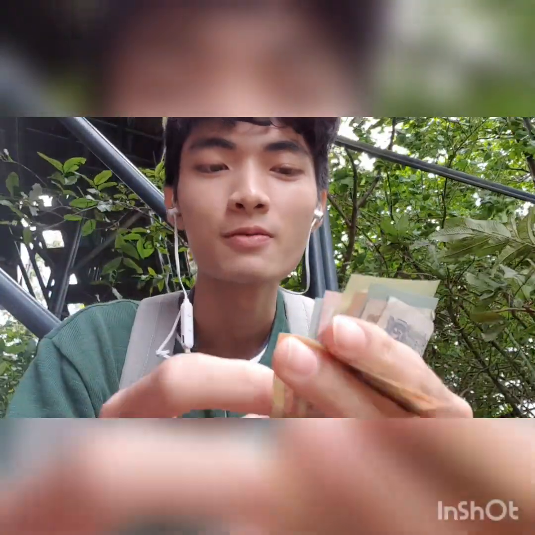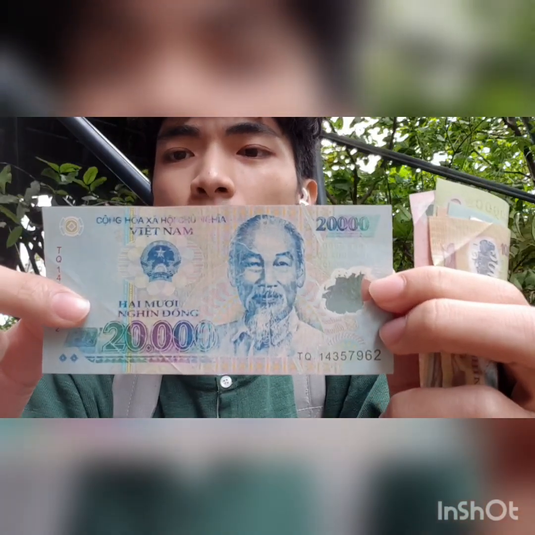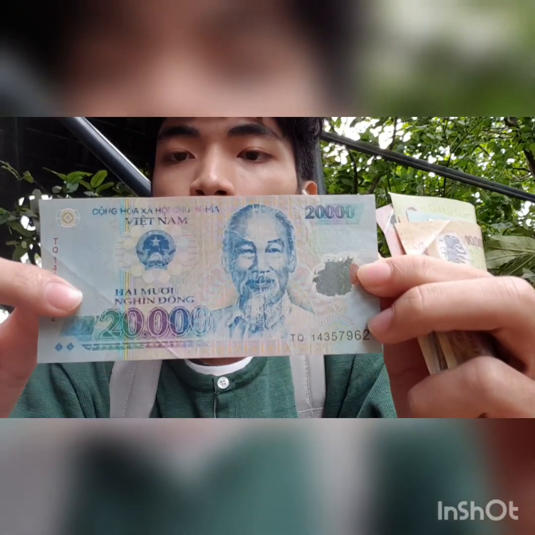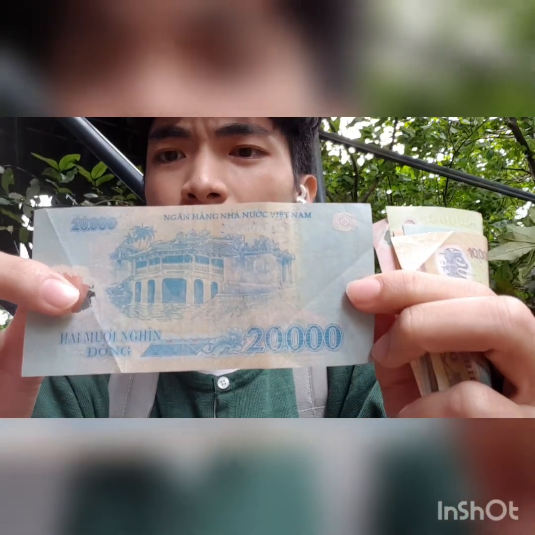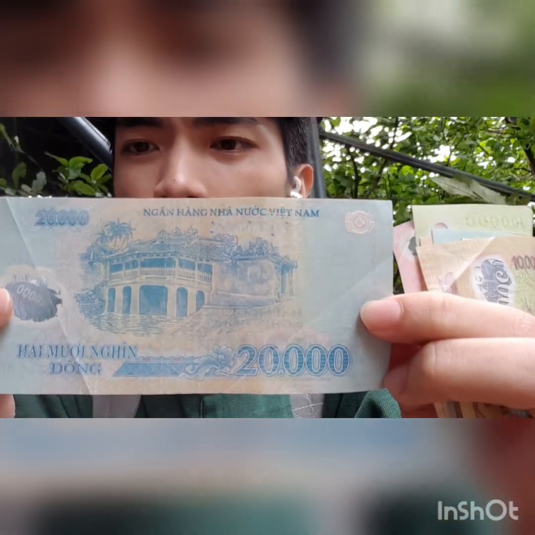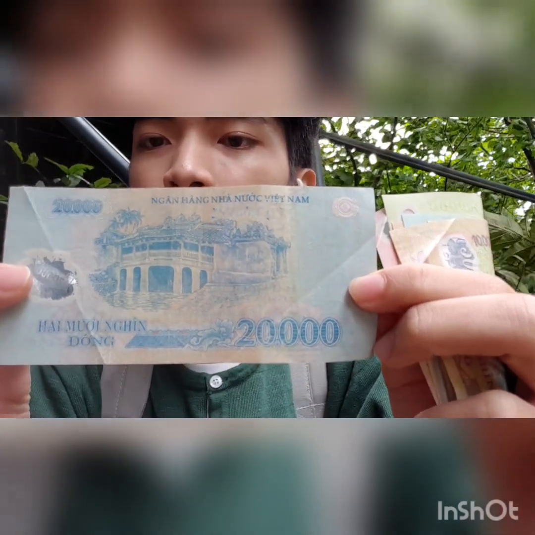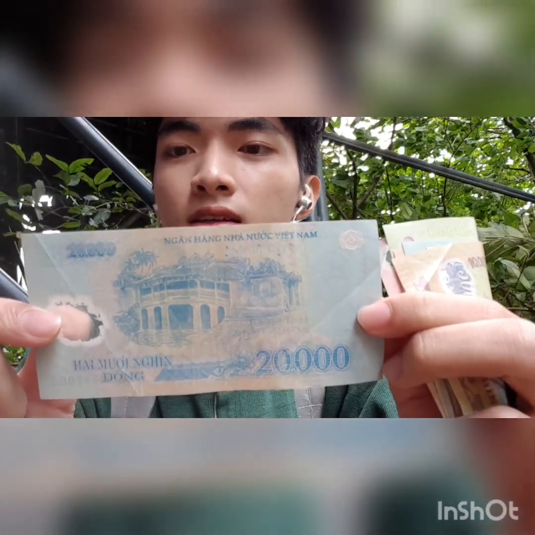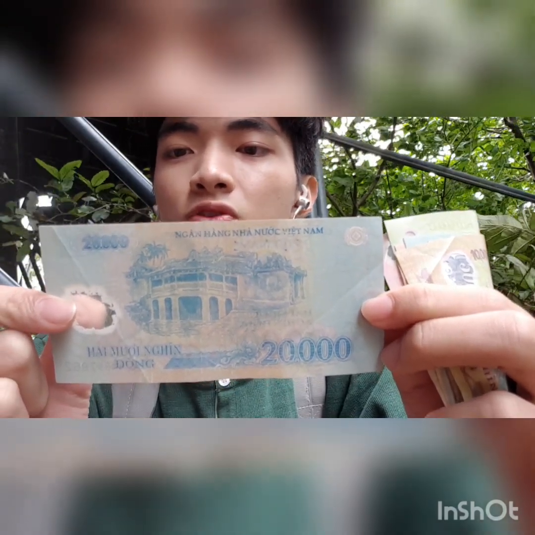And next we have 20,000 dong. This one is blue, a little bit like the color of the sea. It's 20,000 dong. And on the back is the image of the pagoda bridge in Hoi An, in central Vietnam. This Hoi An ancient town was recognized as a World Heritage Site, and every year it attracts millions of tourists to this place.